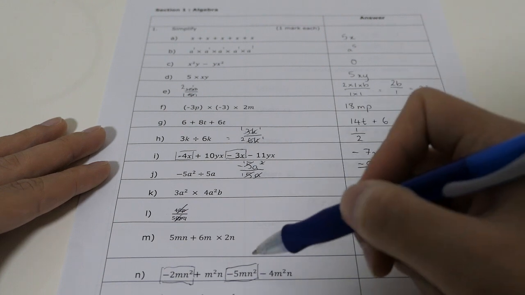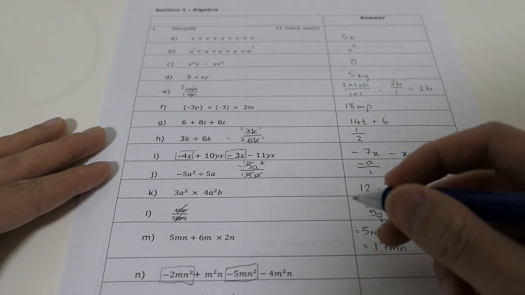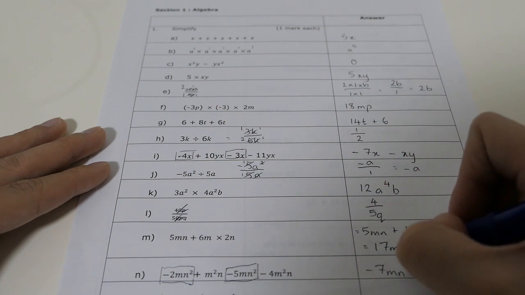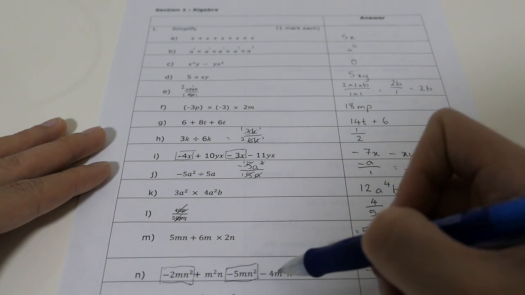Negative 2. Is that the right one? Yes. Negative 2 minus 5. Negative 7 mn squared. 1 minus 4.